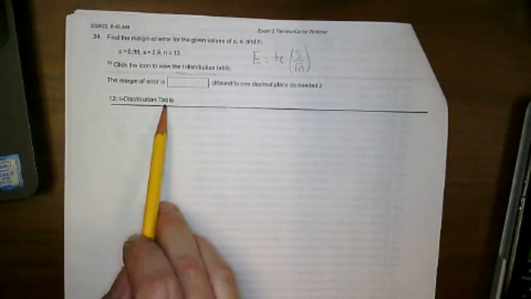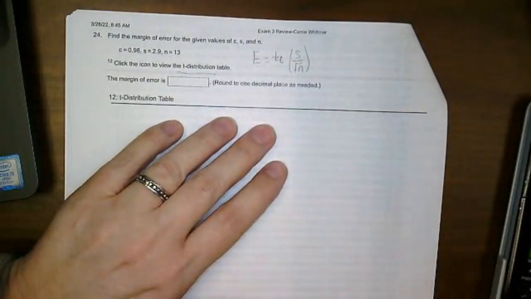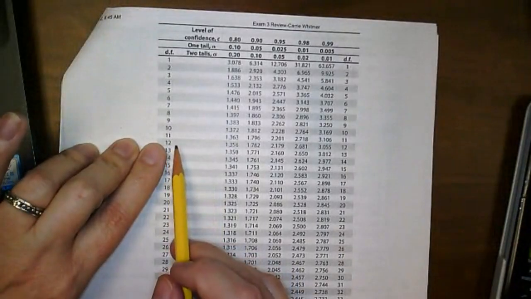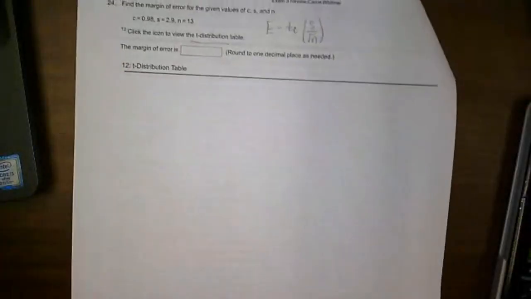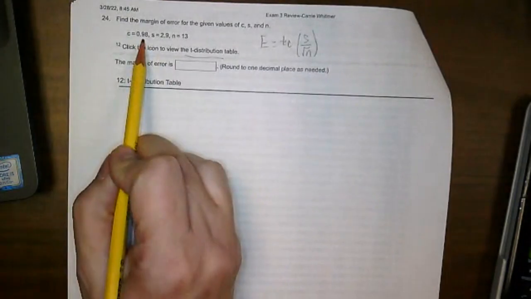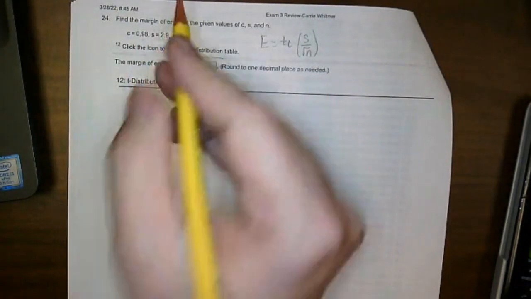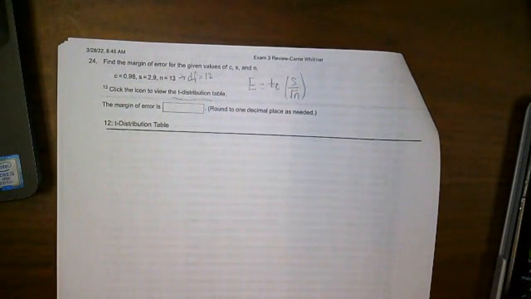So when I look at my t distribution table, I'm going to look up, let's see, C was 0.98, S is 2.9, N is 13, so this means the degrees of freedom is 12 because it's one less.